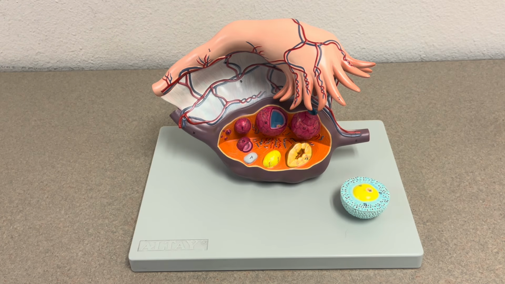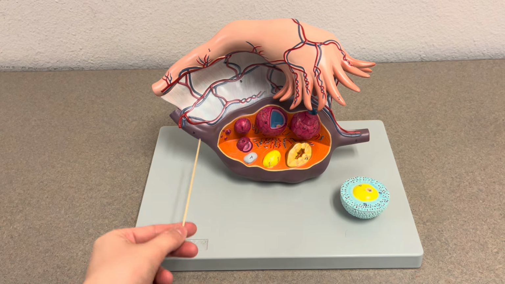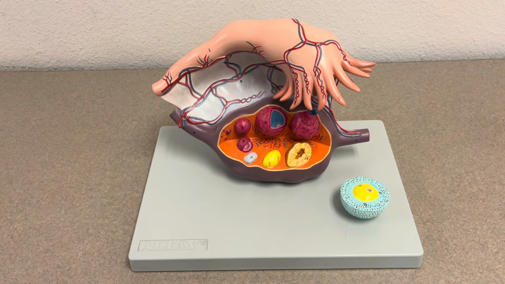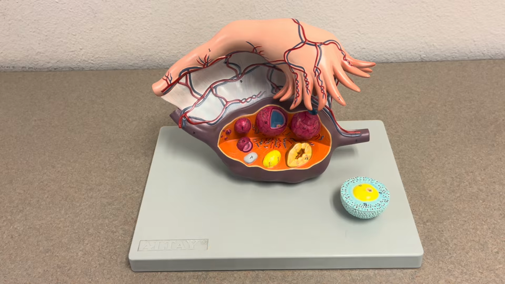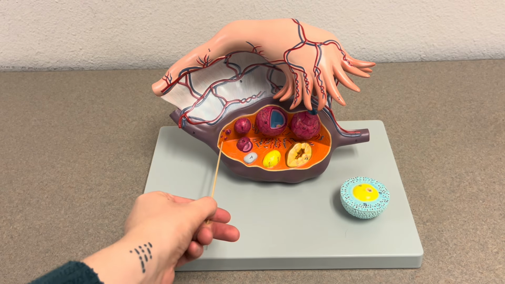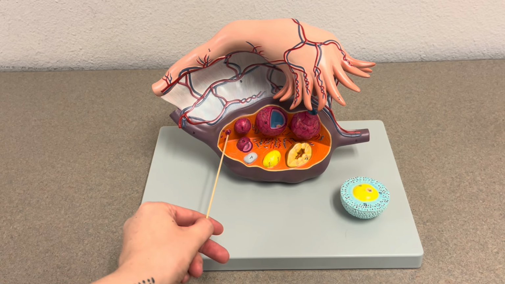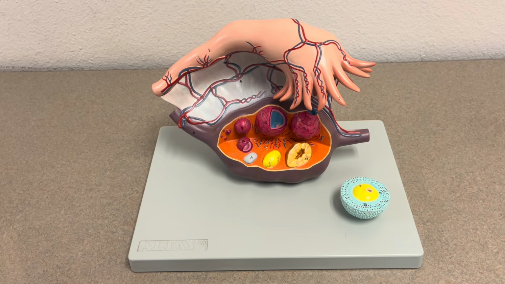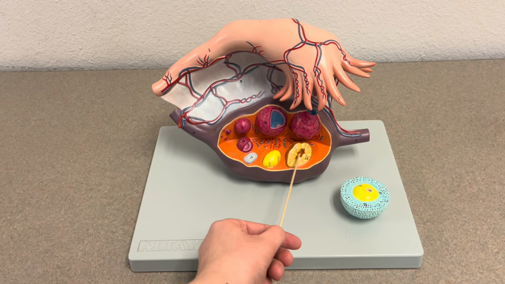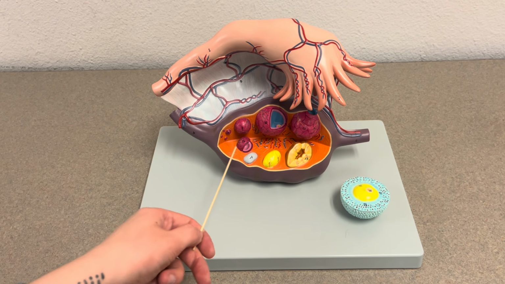To start us off, let's talk about the female reproductive system. We're going to start small and kind of work our way up to the larger structures. So to begin with, let's talk about the ovary. This right here is going to be your ovary. Within that, we have these here. Those are going to be follicles. We have primordial follicles, primary, secondary, and mature. We're also going to have our corpus luteum here, and the corpus albicans.